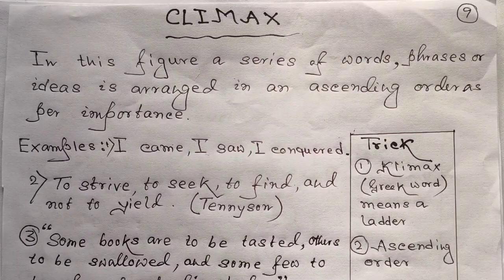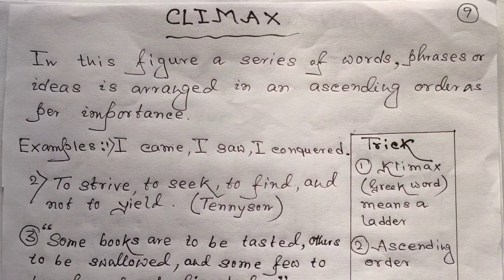Let's have a look at the definition. In this figure, a series of words, phrases or ideas is arranged in an ascending order. These two words, ascending order, have to be focused on as per importance. That means they are arranged according to the importance of the words or ideas or phrases.